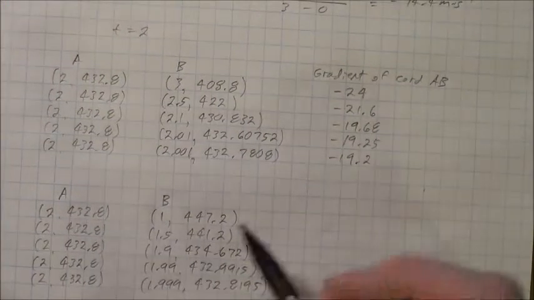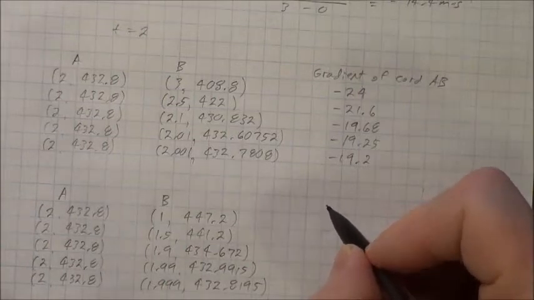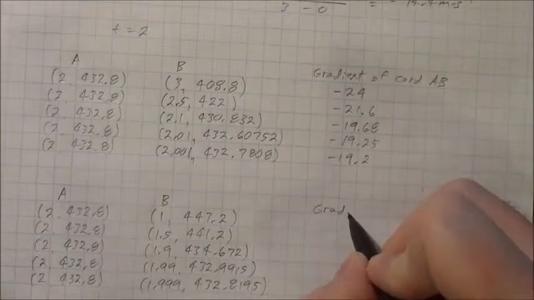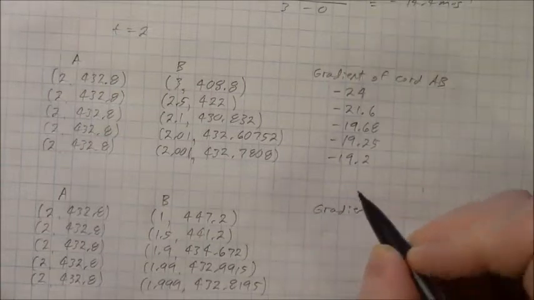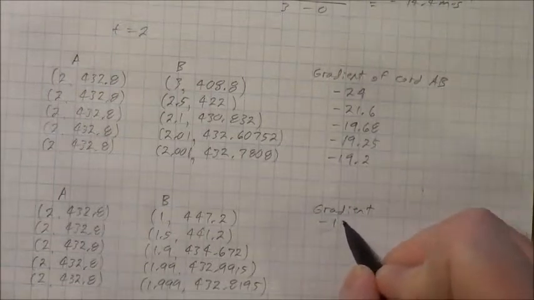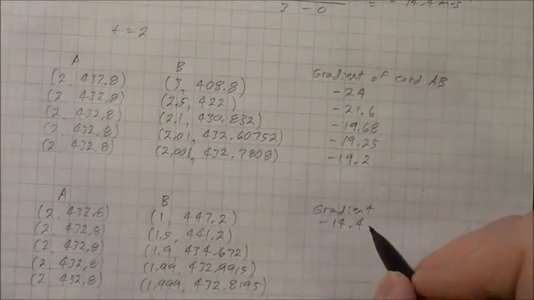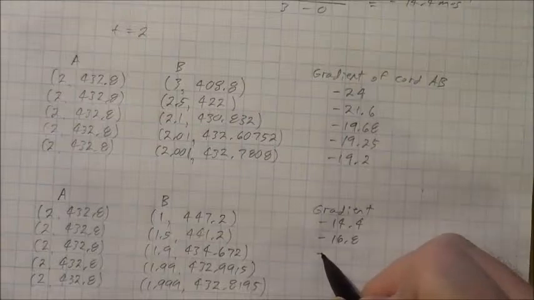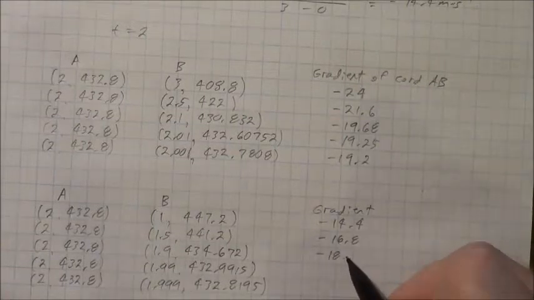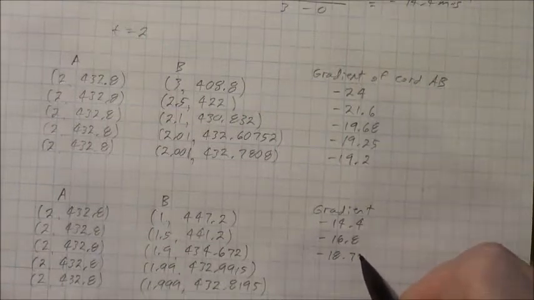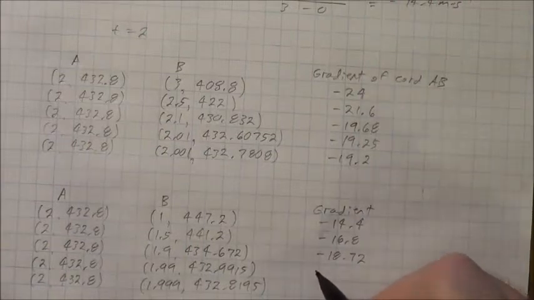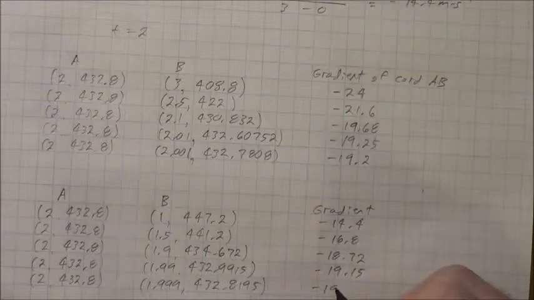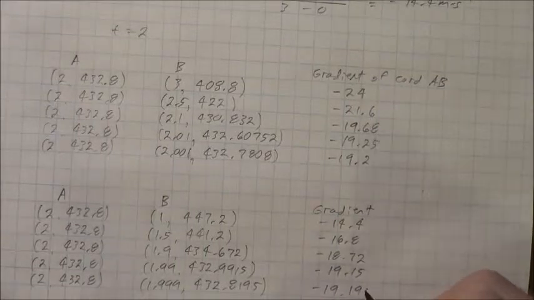Then again I find the gradient of the chord AB. The first gradient is negative 14.4 meters per second, then negative 16.8 meters per second, then negative 18.72 meters per second, then negative 19.15, negative 19.195.